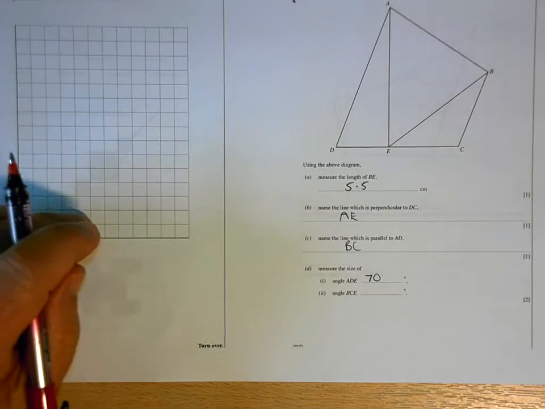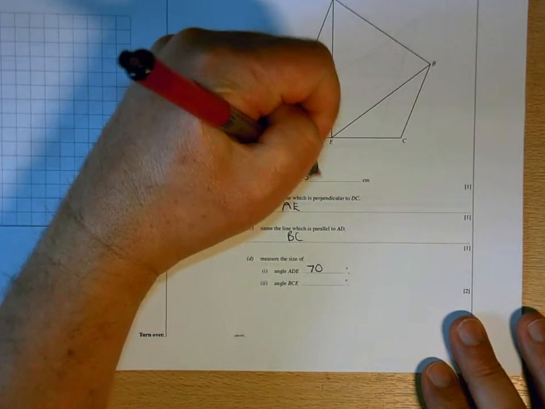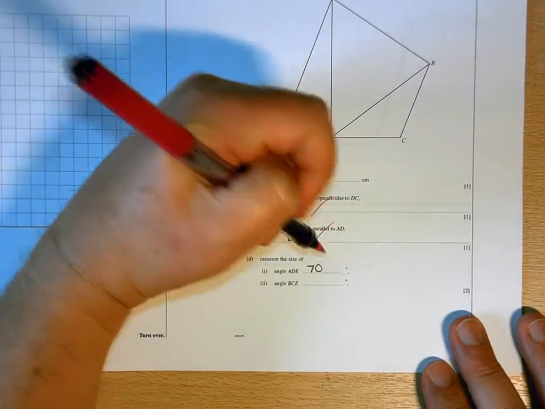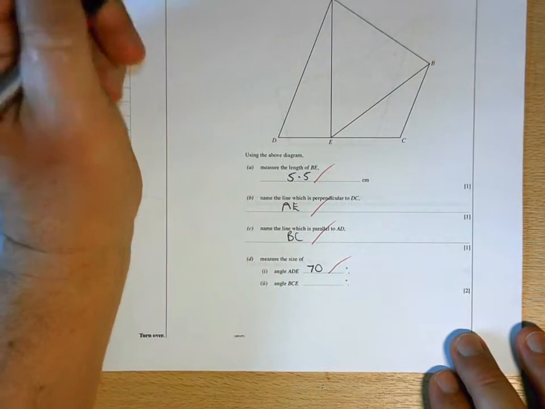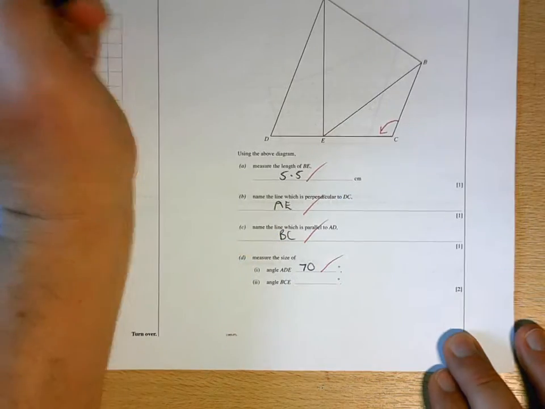Not sure why you can't draw the graph. Watch how I do it. It's something you need to be able to do. 5.5 is good. A, E, B, C, and that's correct as well. Well done. BCE is this angle here.